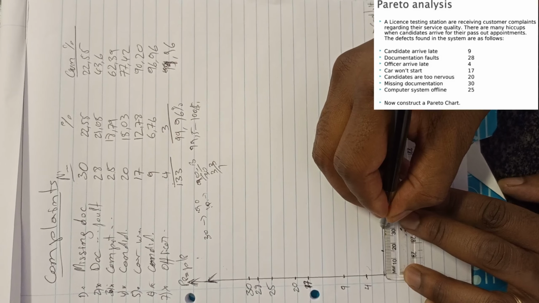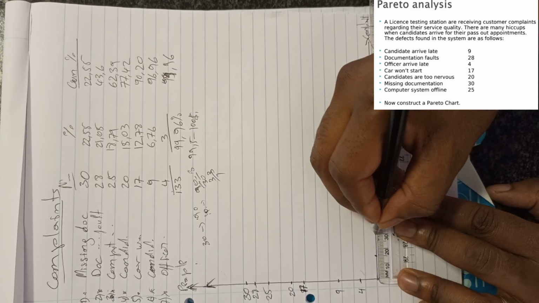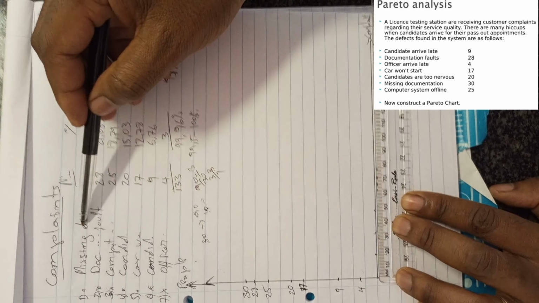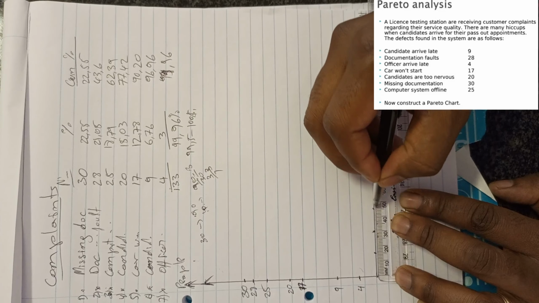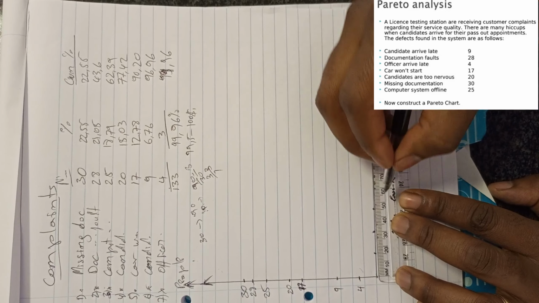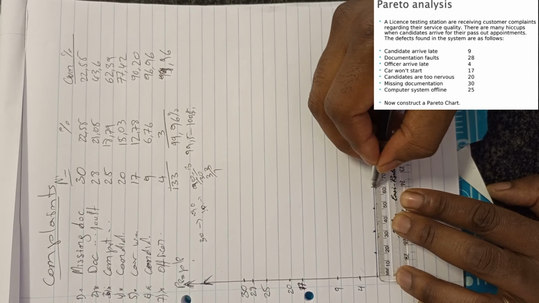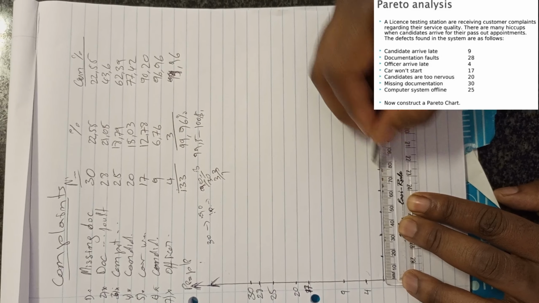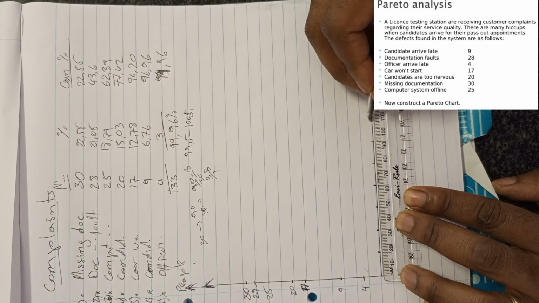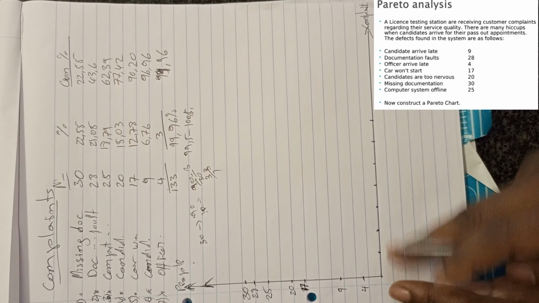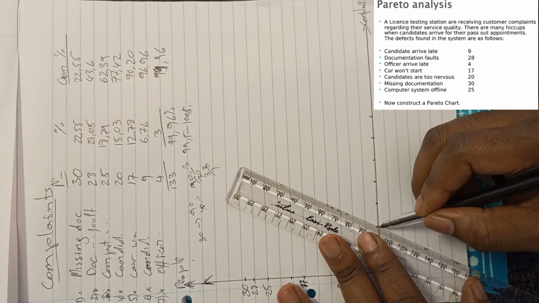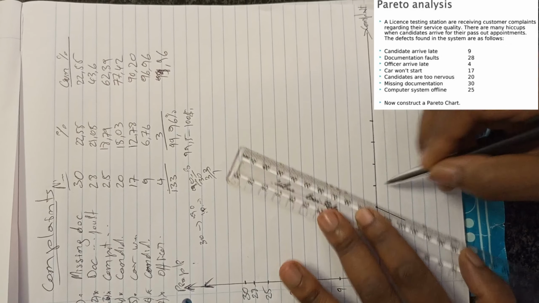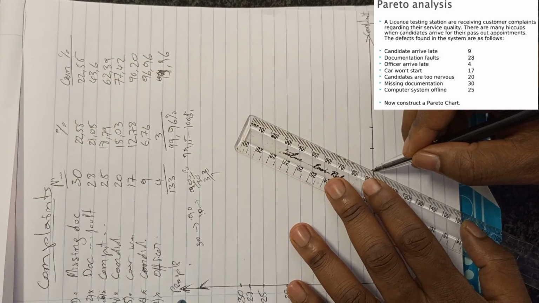So I'm gonna have this one. How many complaints? 1, 2, 3, 4, 5, 6, 7. So my space between them is 15 millimeters. Okay. So I'm gonna have complaints written there. Those are the complaints. Okay.